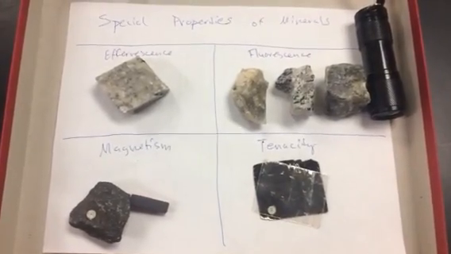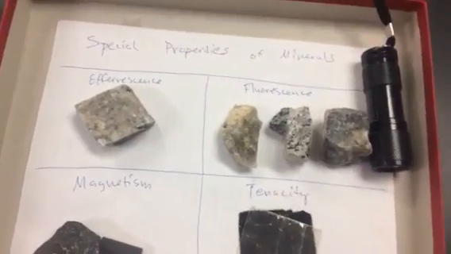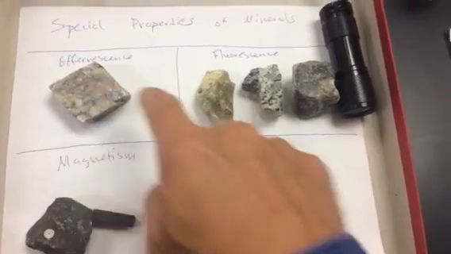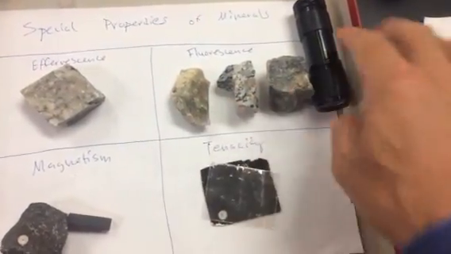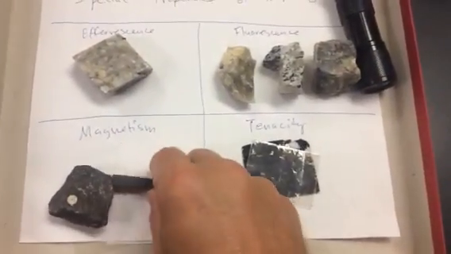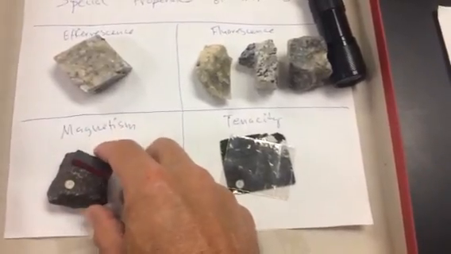For this video, we're going to look at special properties of minerals. Here we've got special properties that include effervescence of calcite. We'll look at how different minerals fluoresce under the presence of ultraviolet light. We'll look at magnetism as a property of minerals. Very few, only magnetite or lodestone.